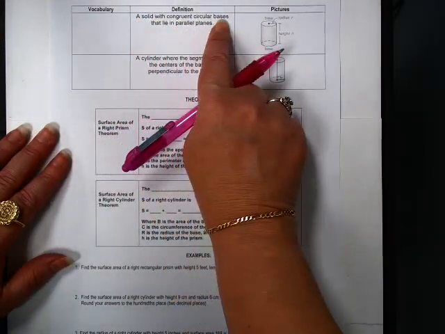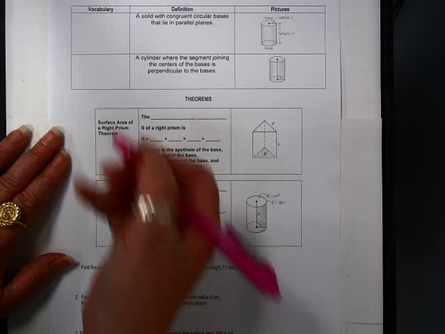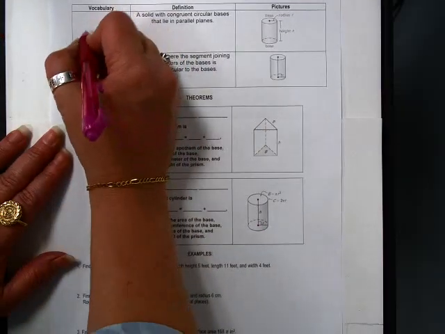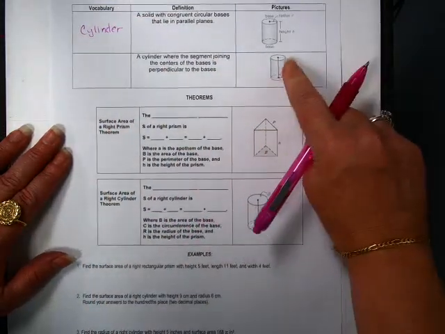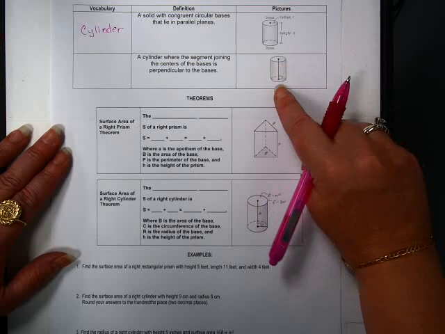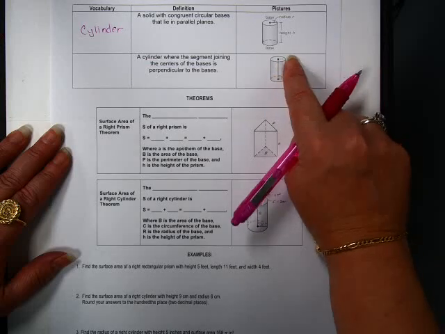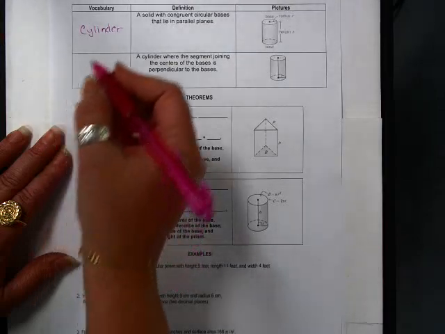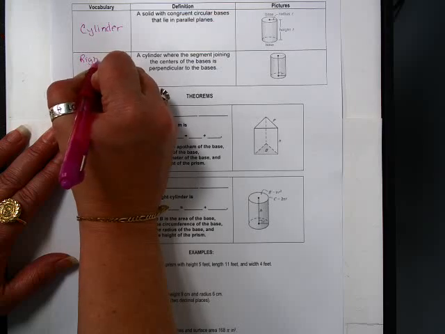Next page. Now in this one, we have two more vocabulary terms. At the top, a solid with congruent circular bases that lie in parallel planes. So these two are parallel. That's going to be called a cylinder. And when you connect the center of the top base and the center of the bottom base, and it's perpendicular to both bases, then we call that a right cylinder. It's not oblique, it's not leaning. So it's a right cylinder.